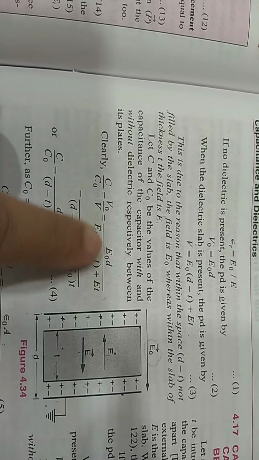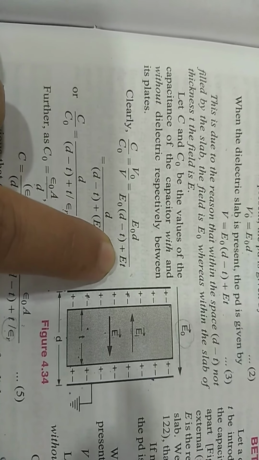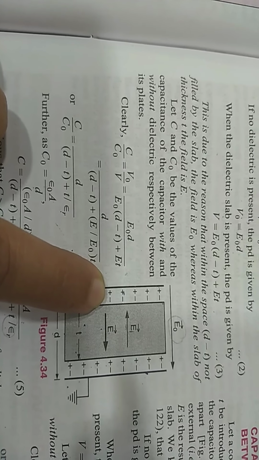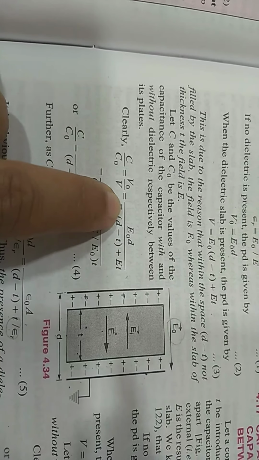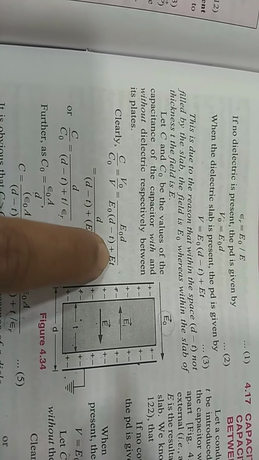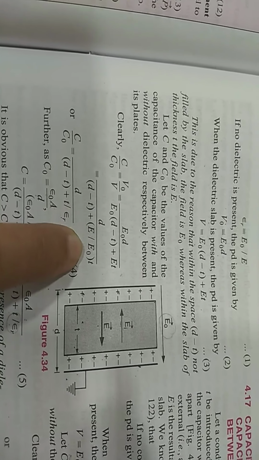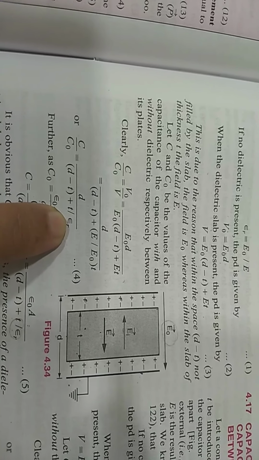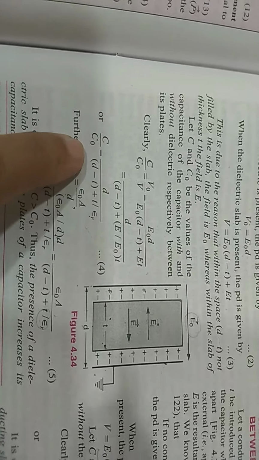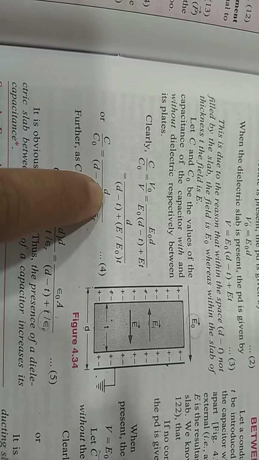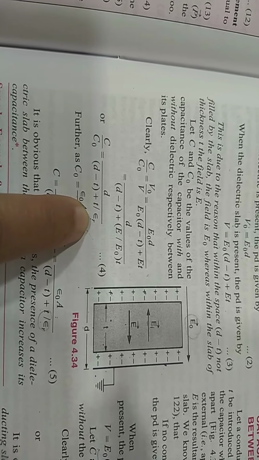So V naught by V is equal to E naught D upon E naught into D minus T plus E T. So I am dividing this equation by E naught. So E naught gets cancelled here, here also E naught gets cancelled, and here there will be E naught in the denominator. But we know that E by E naught is 1 by epsilon R, or 1 by K, that is the dielectric constant. So C by C naught is equal to D upon D minus T plus T by K.